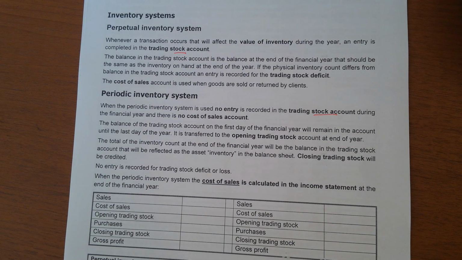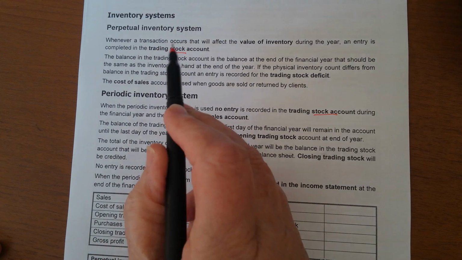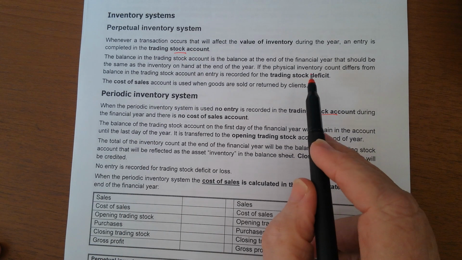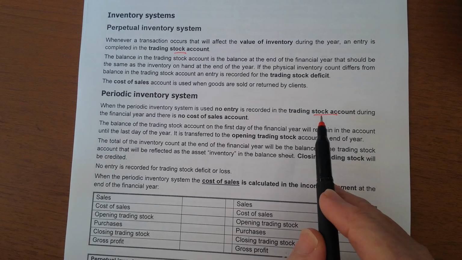In the perpetual system, you will record all purchases in the trading stock account. In the periodic system, you record them in the purchases account.